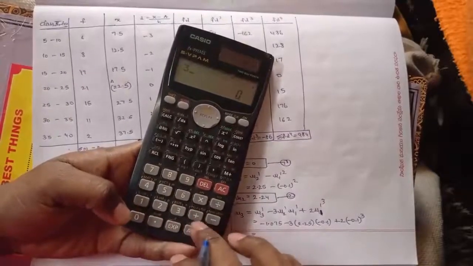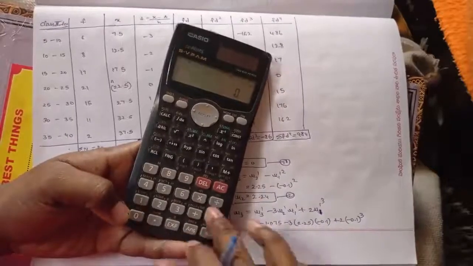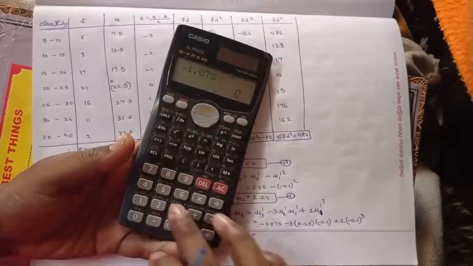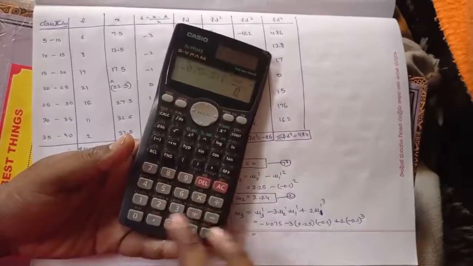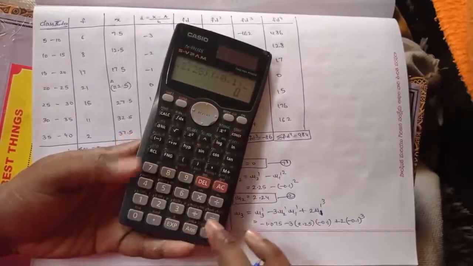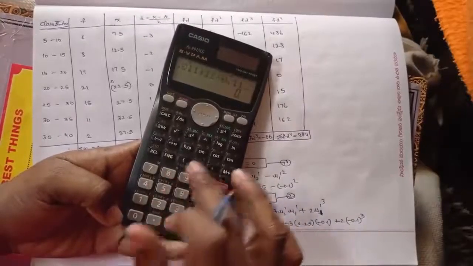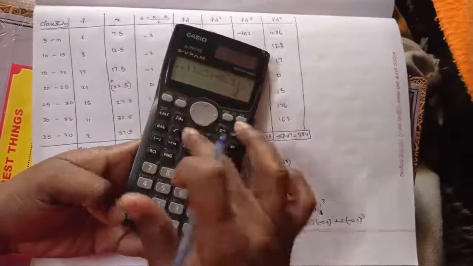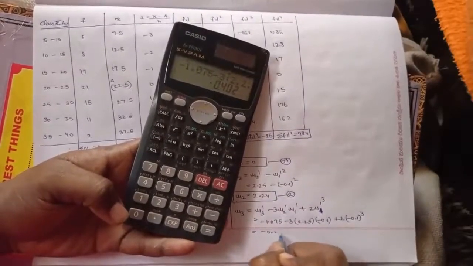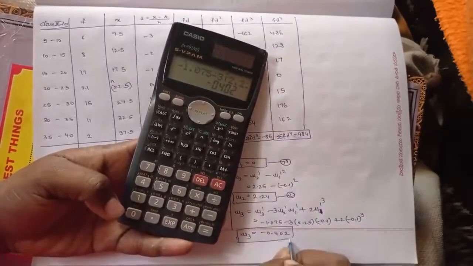We got a solution of minus 0.402. So mu3 is equal to minus 0.402.